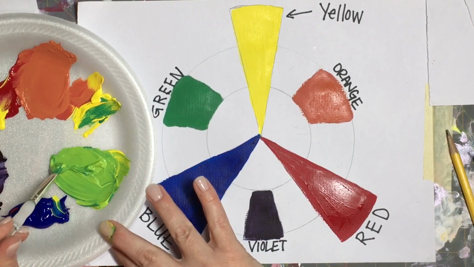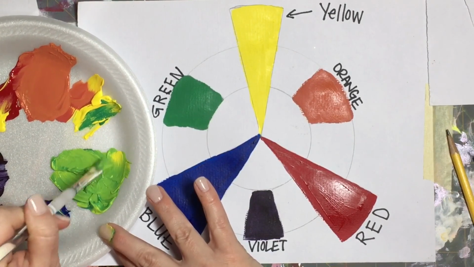And this is quite a bit of paint, so I'll just save this palette for another time.